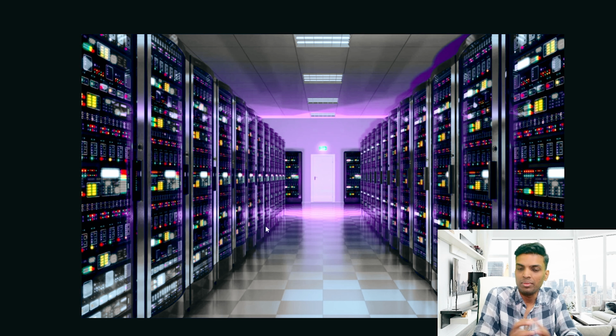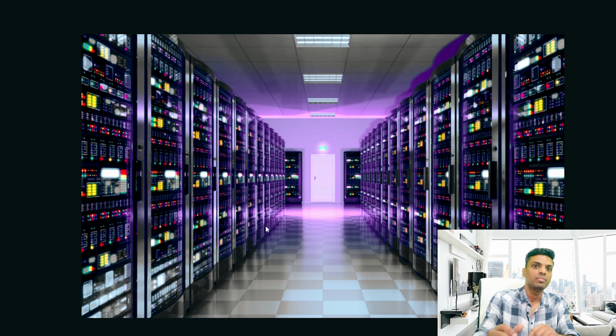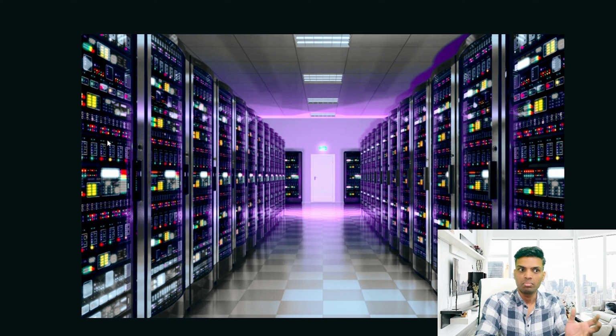So normally companies like Facebook, Microsoft, Google, and Amazon, or let's say most of the companies who manage the data, they have big server rooms, not one but many server rooms, and within those server rooms we have hundreds or thousands of servers. So this is how a server room looks like.